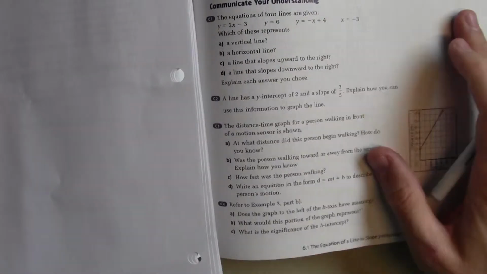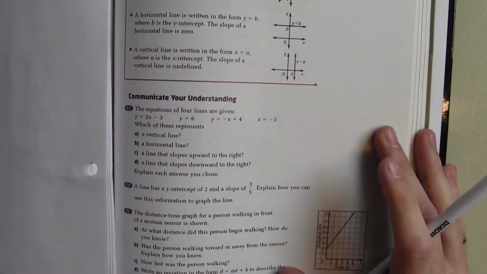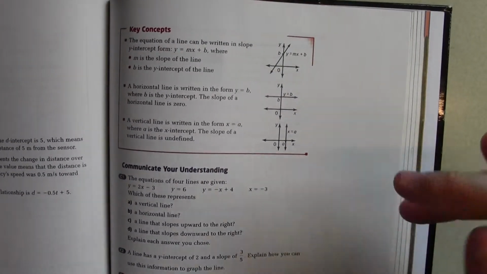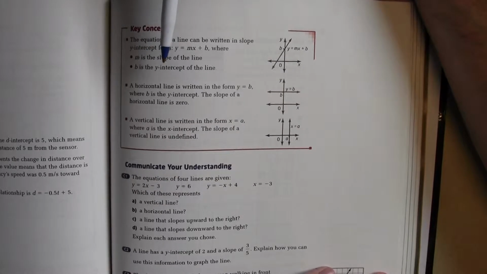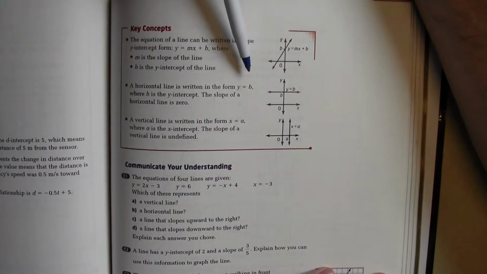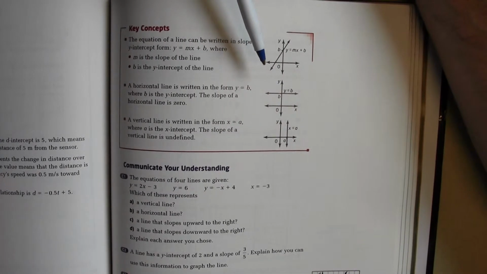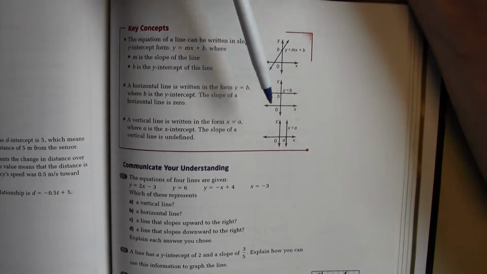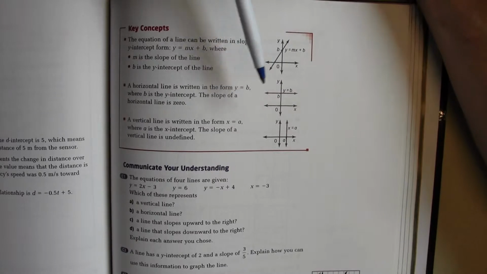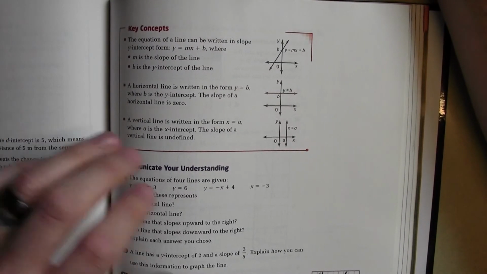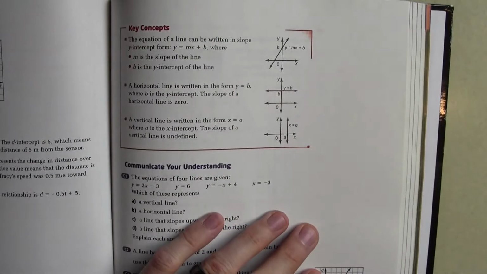All right, key concepts. The equation of a line can be written in slope y-intercept form. Y equals mx plus b, where m is the slope, b is the y-intercept. A horizontal line is written in the form y equals b, where b is the y-intercept. The slope of the horizontal line is 0. And vertical is written in the form of x equals a, where a is the x-intercept. The slope of the vertical line is undefined. Any questions? All right, that's it.